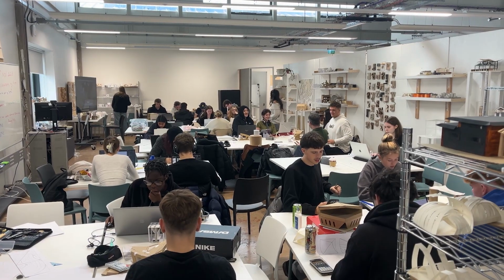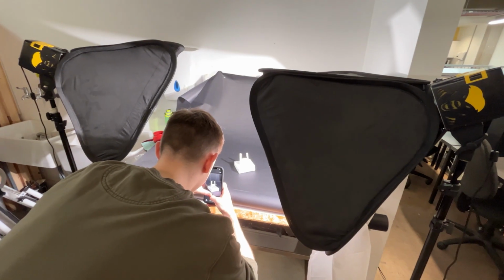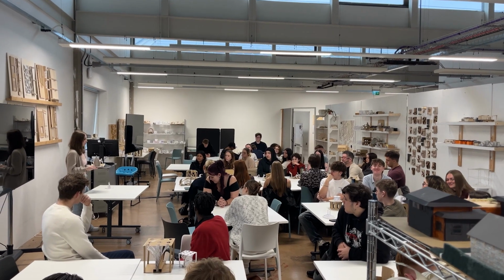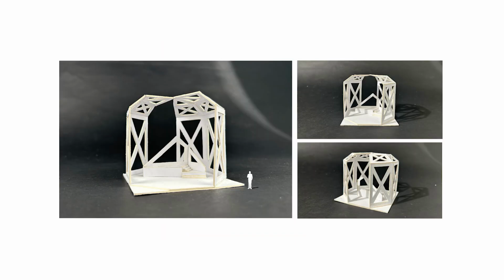Back in the studio, students pushed their ideas even further, testing volumes, exploring structure, experimenting with material palettes, and communicating their proposal through plans, sections, models, and digital techniques.